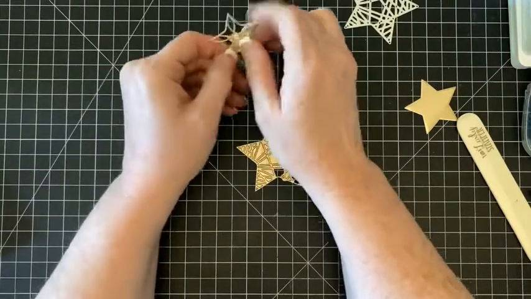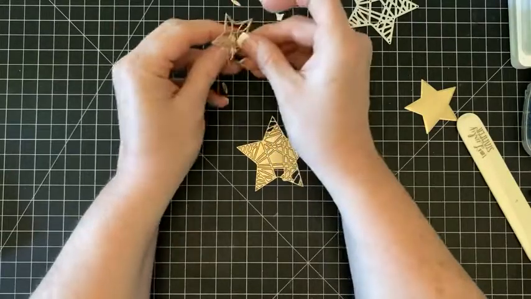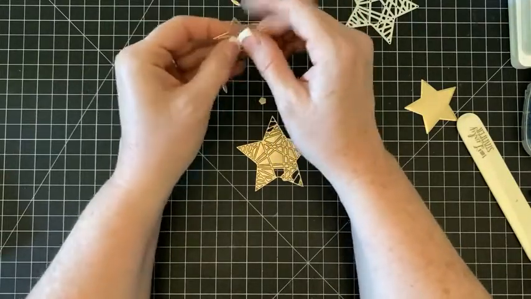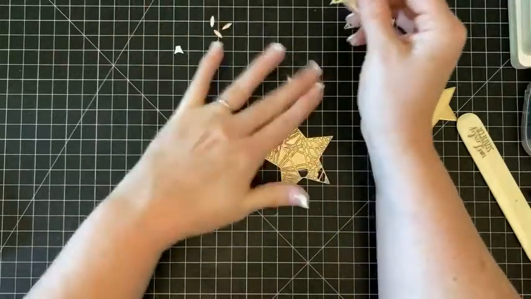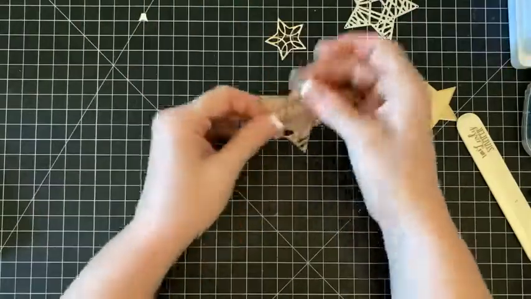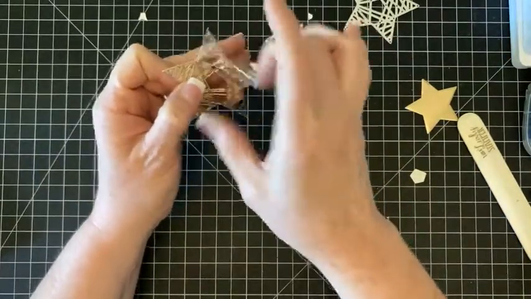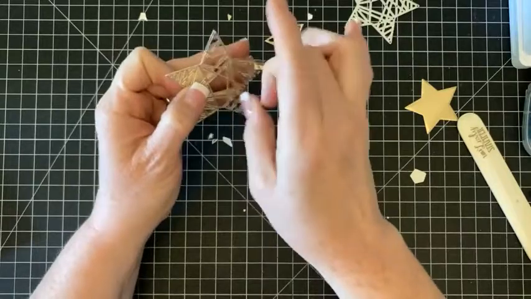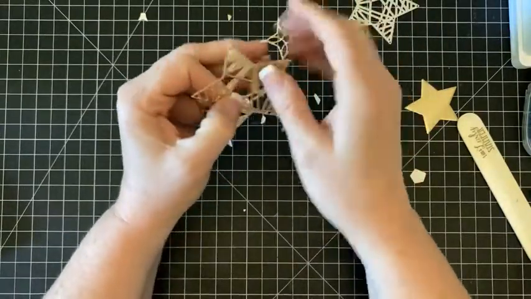That cut beautifully. It probably just would have fallen out if this wasn't foiled paper, but that foiled paper is a little bit thicker. So those pieces tend to stay in. Sometimes I just flick my die cut. Like if it has a lot like this, I'll just flick it and that'll get most of it out.